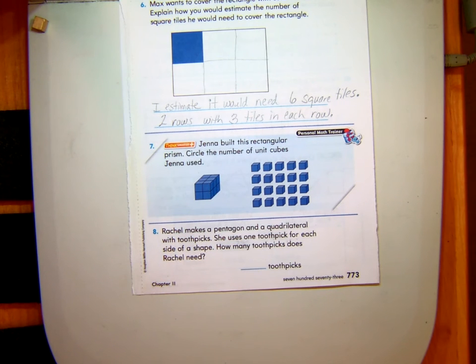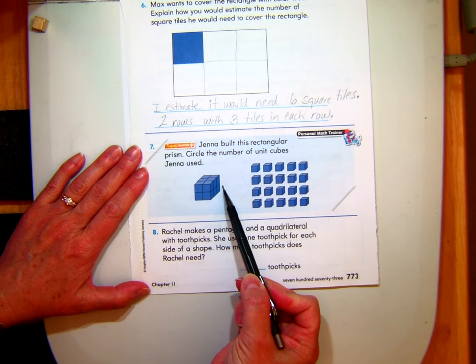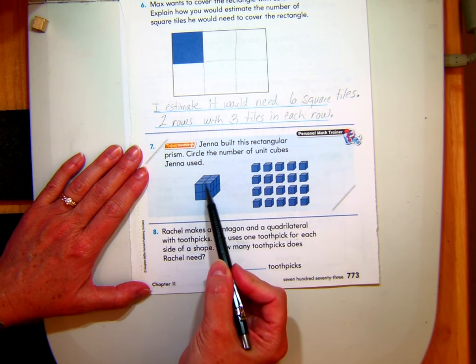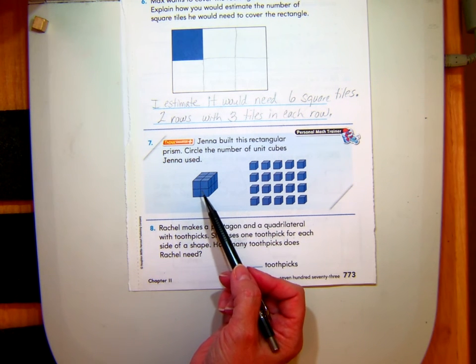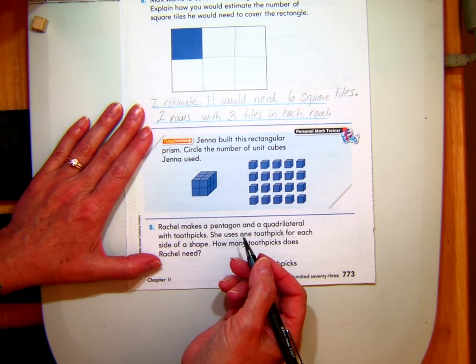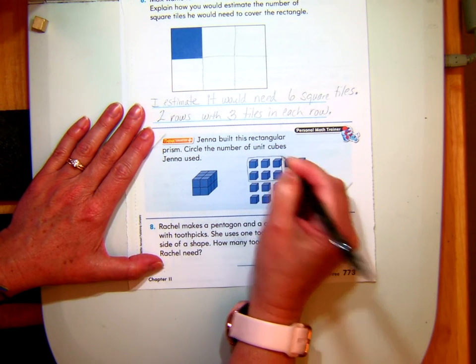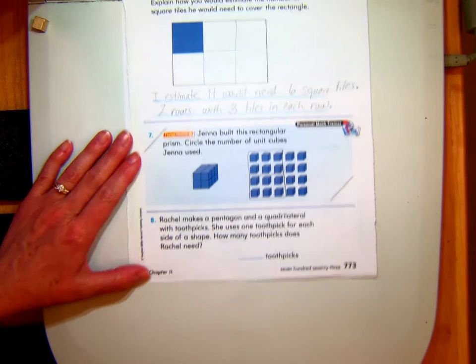The next one says, Jenna built this rectangular prism. Circle the number of unit cubes that Jenna used. I can see that there are 2 rows here, a bottom row and a top row. If there are 1, 2, 3, 4, 5, 6 on the top, then I know there has to be 6 on the bottom holding that up because it's not crooked. So that's 6 on the top, and the bottom would have another 6.